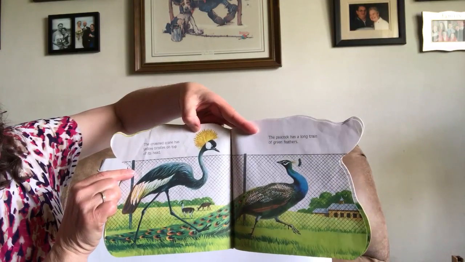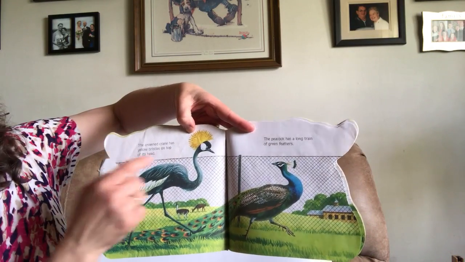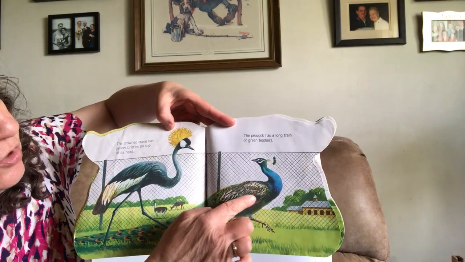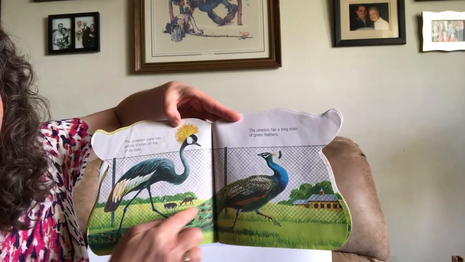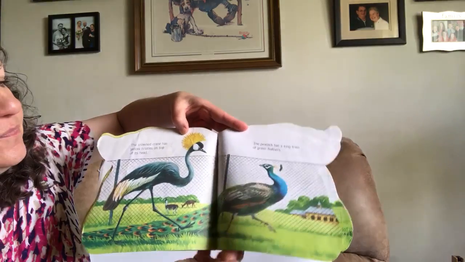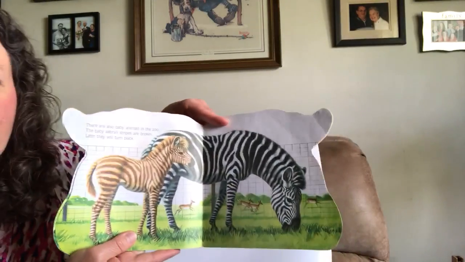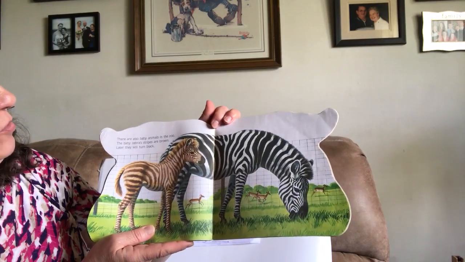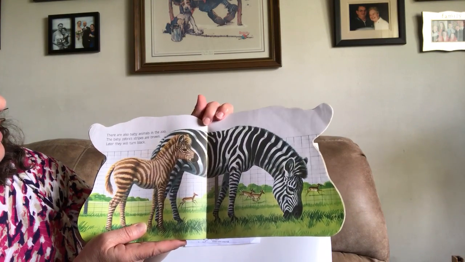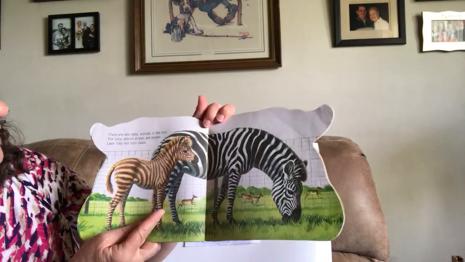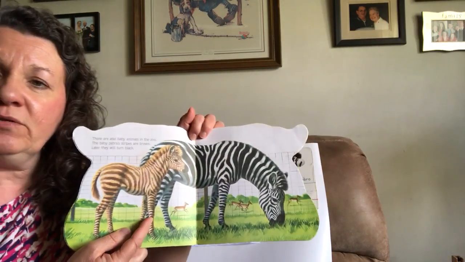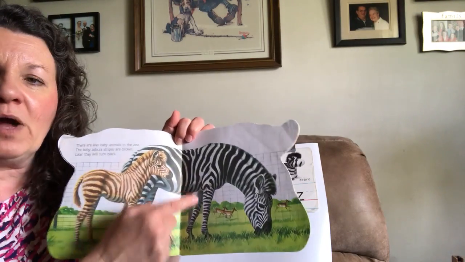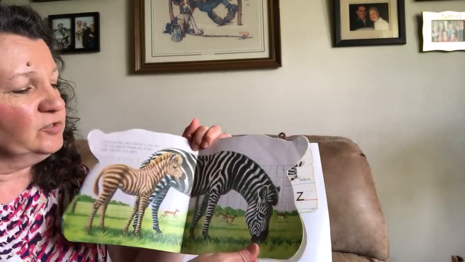The crowned crane has yellow bristles on top of its head. See that? And the peacock has a long train of green feathers. What animal is this one? We know that, right? That's a zebra. Zebra begins with the letter Z. There are also baby animals in the zoo. The baby zebra's stripes are brown. Later they will turn black. Did you know that? I didn't know that. Baby zebras have brown stripes, and when they grow up, they become black stripes. Interesting, right?